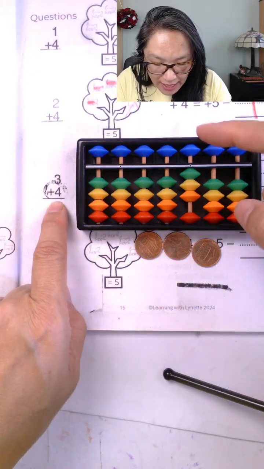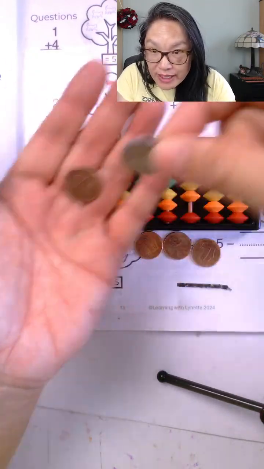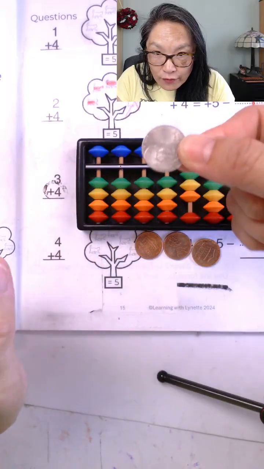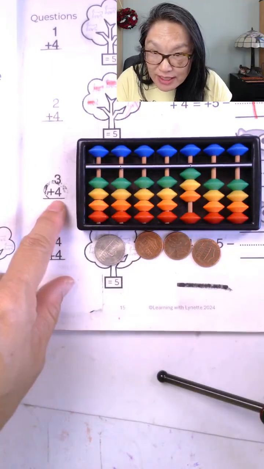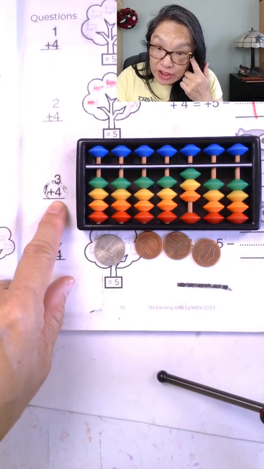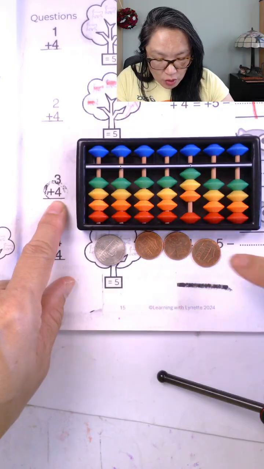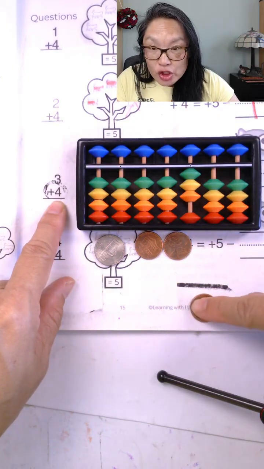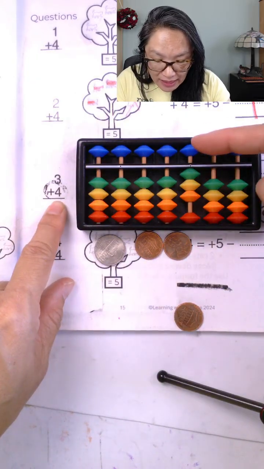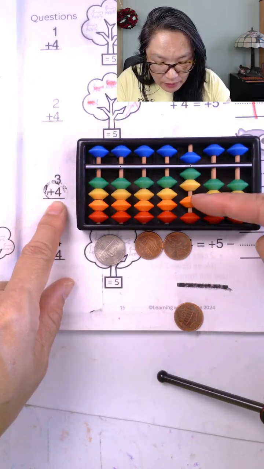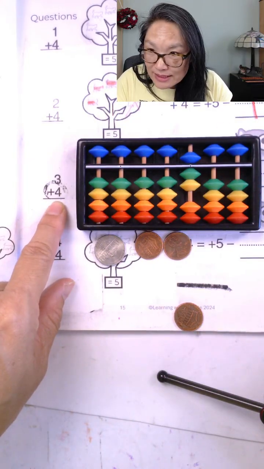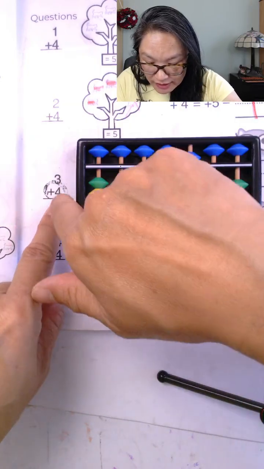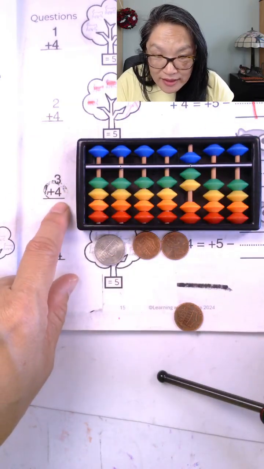But I have enough money for 5. I have 5 cents. I'm going to give you 5 cents, but that's too much. So now I need to have an exchange. I need to have change back. So I'm just going to take away the 1. I can show you on the abacus. I can add the 5, but now I need to take away the 1. So my final answer is 7. Does that make sense? So what we're doing is we're understanding how to add with this 4.